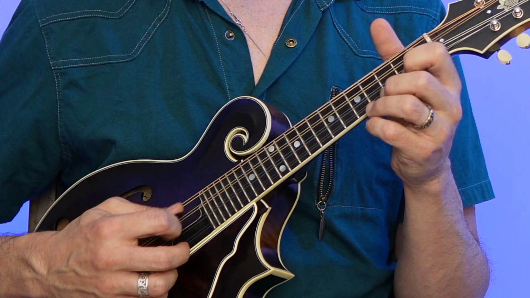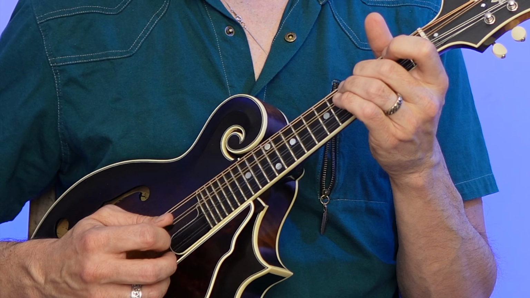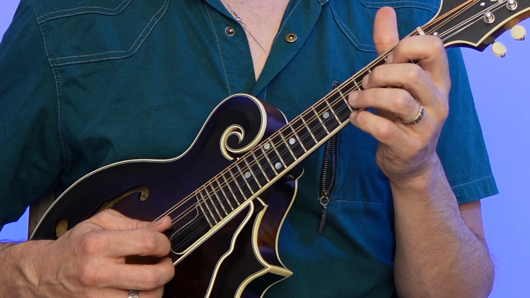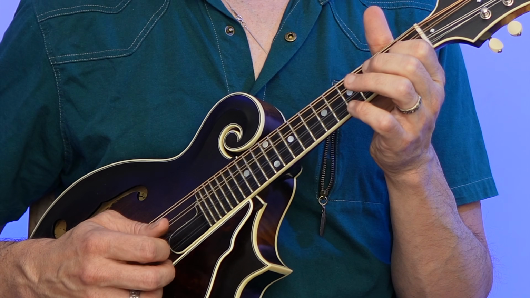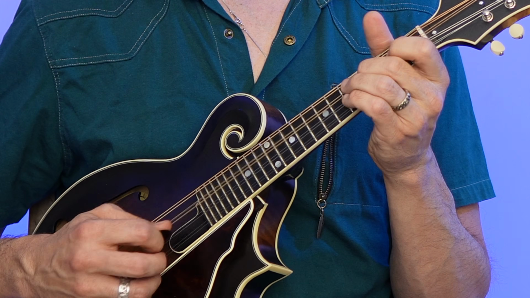So starting on your open D, 4th fret, open A, 2nd fret, 3rd fret, and then right back down, 2nd fret, open A, 4th fret of the D, then open D. So that's your D Boogie Woogie. All right, here we go, going slow.